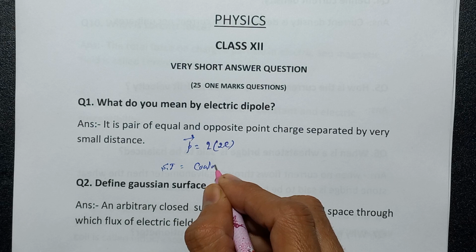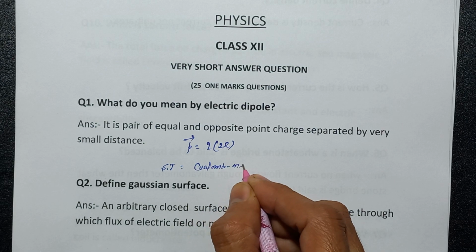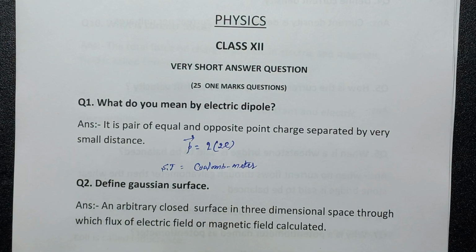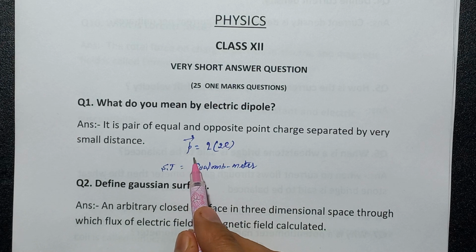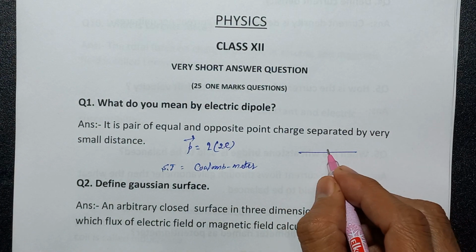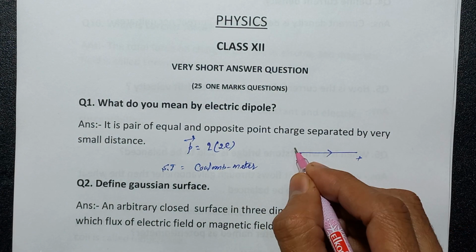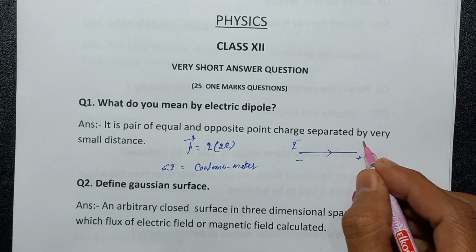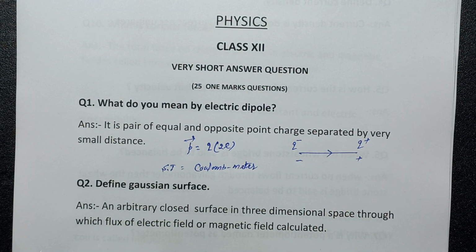SI unit: coulomb meter. The strength of the dipole is given by P, charge into separation. It's a vector quantity and its direction is from negative to positive, represented from minus q to plus q.